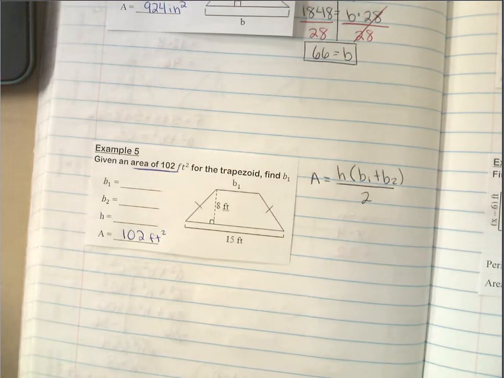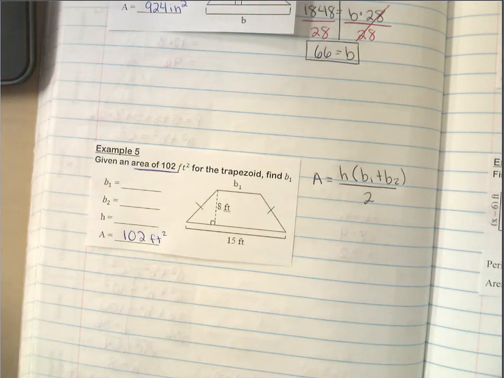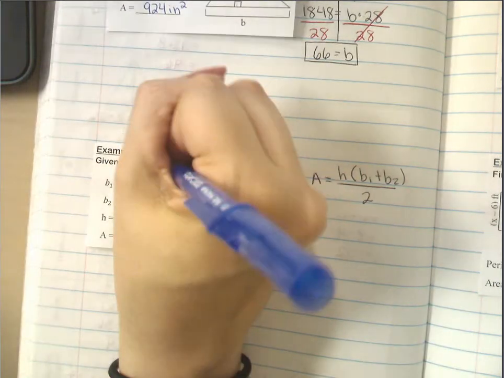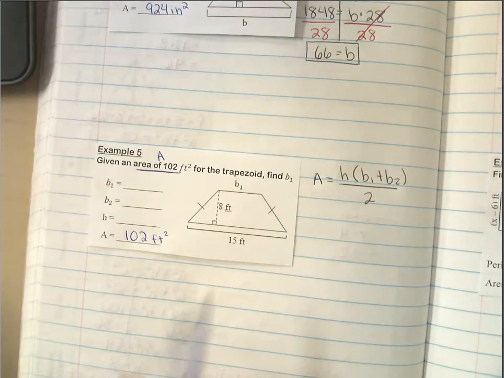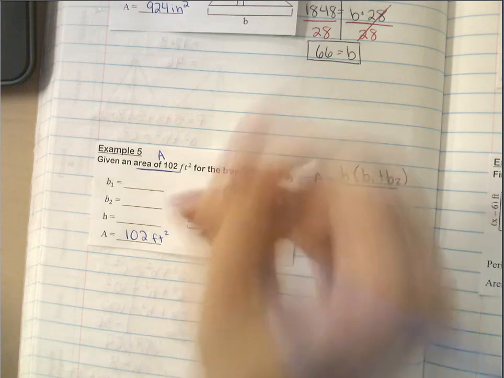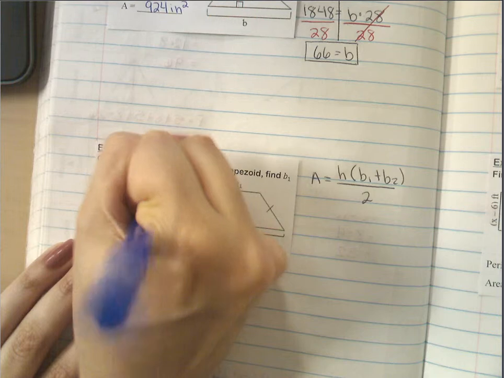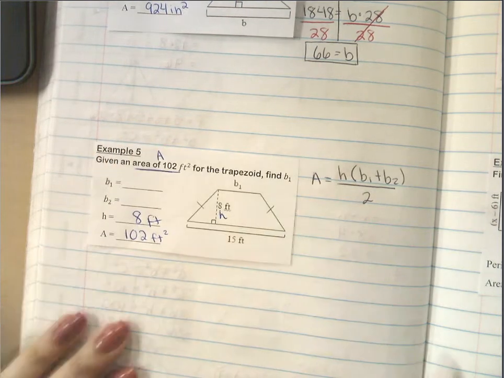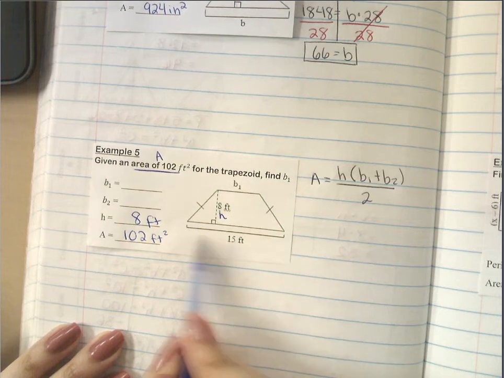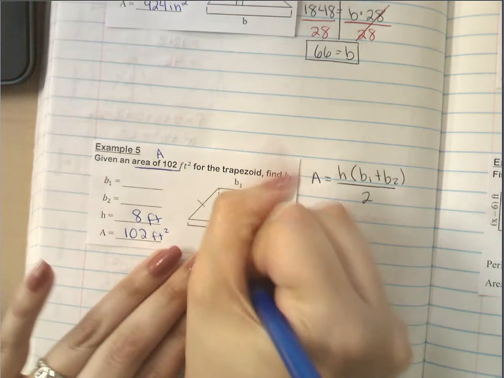Okay. So I'm going to identify the information that is already given. That's the area, so they already gave me the area. On the picture they give me more information. On the picture I can see that they gave me the height. The height is 8. And they also gave me one of the bases. They gave me base 2, that's 15.